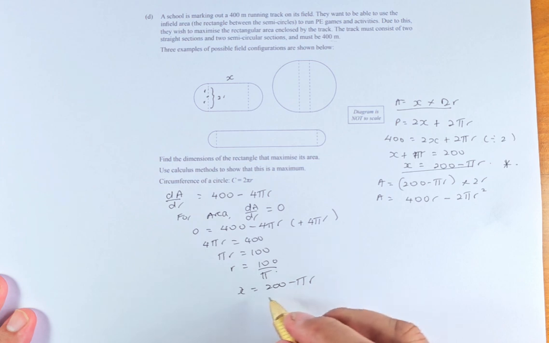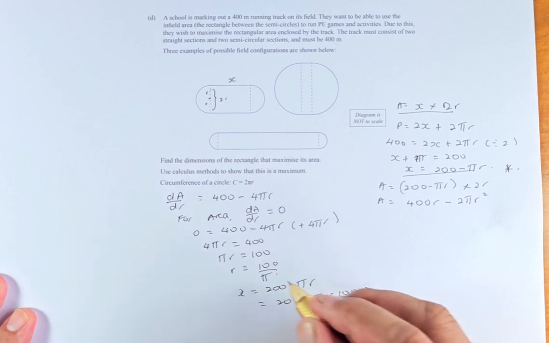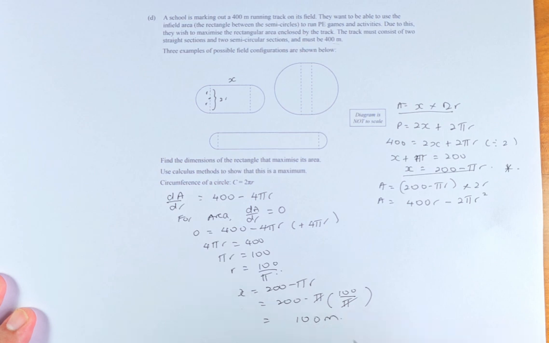Instead of r, we replace it with 100 over pi, because r was found to be 100 over pi. The pi will cancel out. So 200 minus 100 is 100 meters. So to get the maximum area, your x has to be 100 meters.